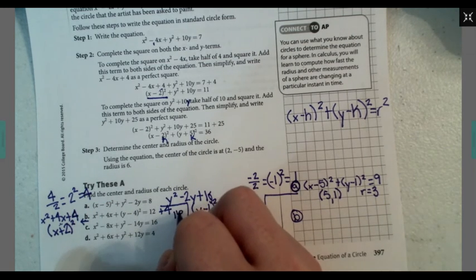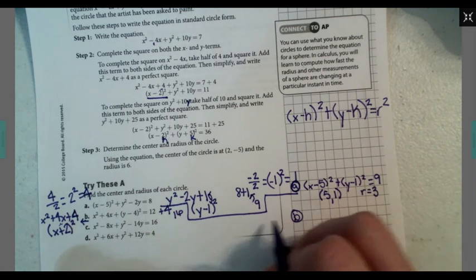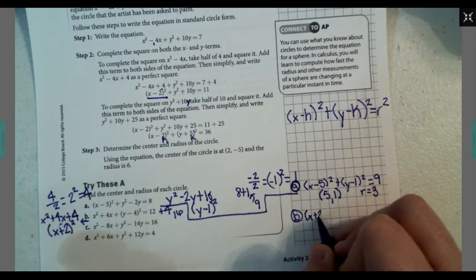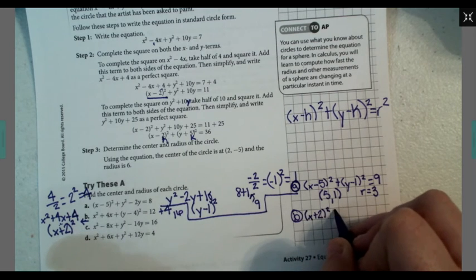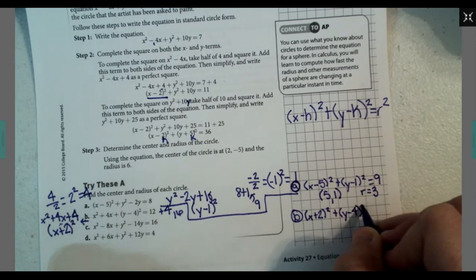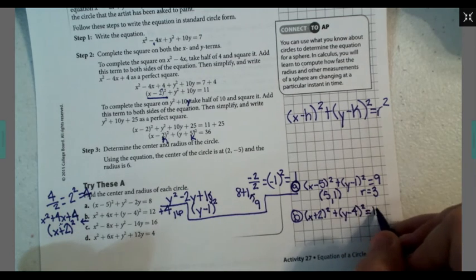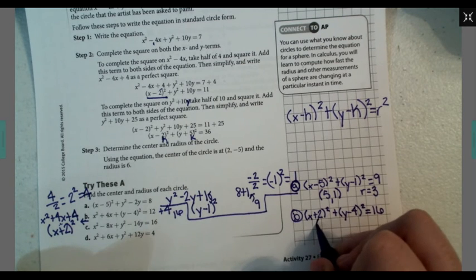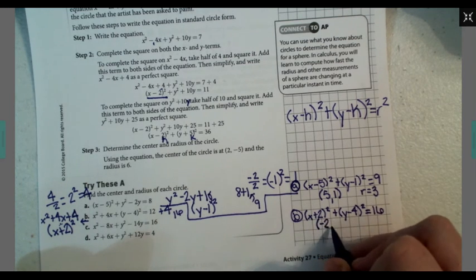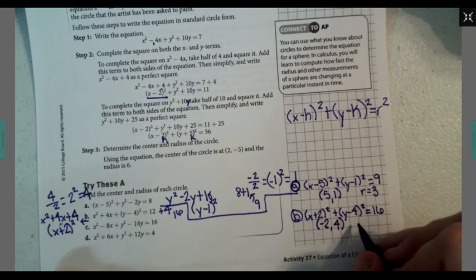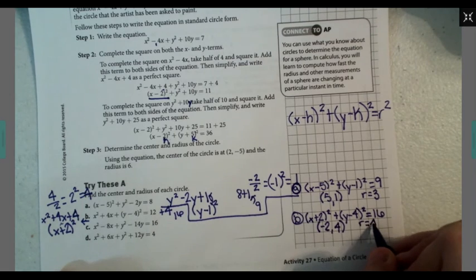This would be rewritten as 16. So we have x plus 2 to the second power plus y minus 4 to the second power equals 16. So my center is located at negative 2, 4, and my r is 4 because that's the square root of 16.